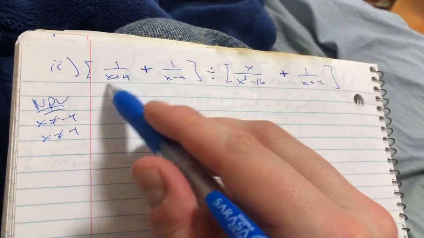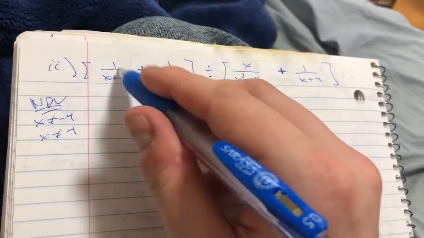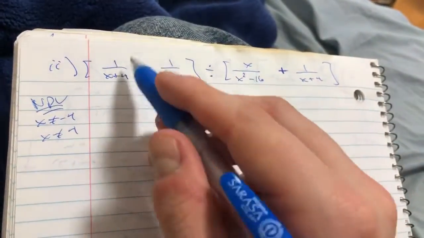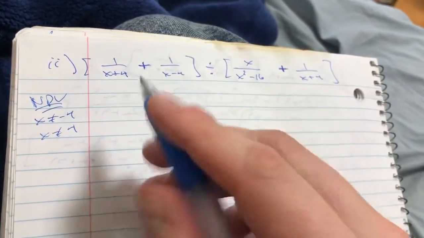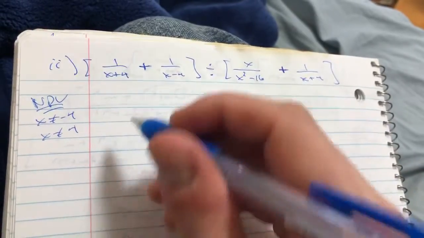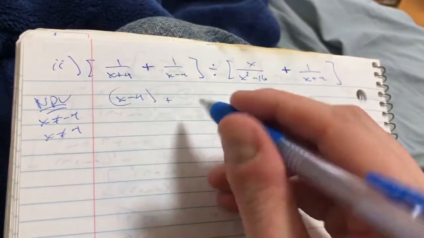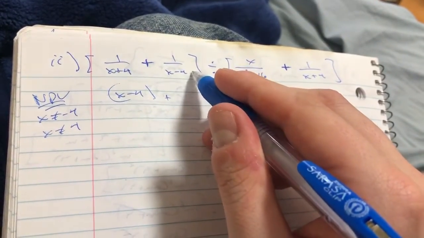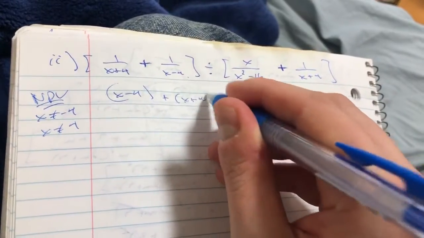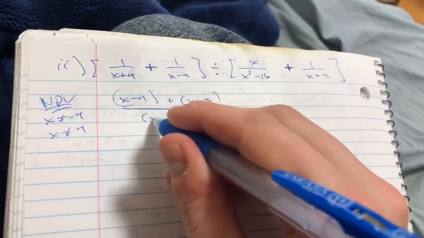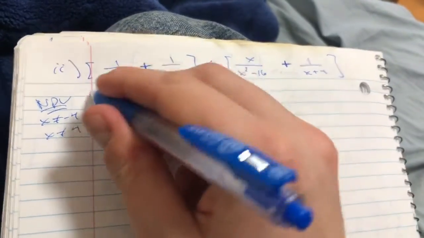So this has a factor of x plus 4, right? This has a factor of x minus 4. So if we want to get this over a common denominator, we're going to have to multiply the numerator and denominator by a factor of x minus 4. So we're going to get x minus 4 plus, and then this one we're going to have to multiply the numerator and denominator by x plus 4. So we're going to write x plus 4, and this is over our common denominator, right? x plus 4 times x minus 4, okay?